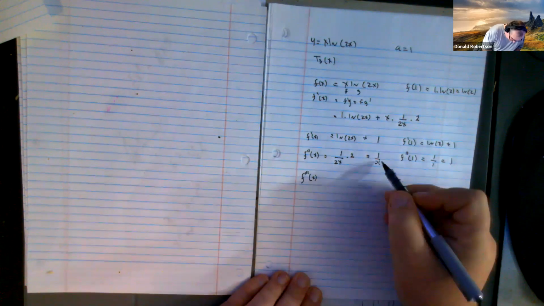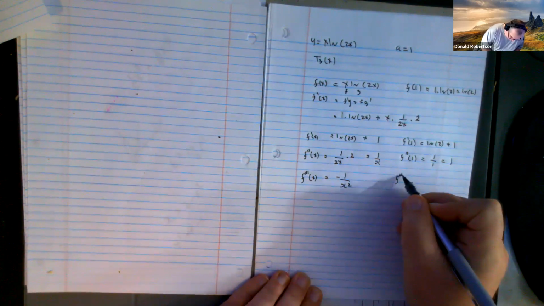And I think we've got one more to do. If you differentiate this guy, you get negative 1 over x squared, and the third derivative at 1 gets you negative 1. Are you happy with the first, second, third derivative and the value at 1? You comfortable with all those? Right, so really it's just plug and chug now.